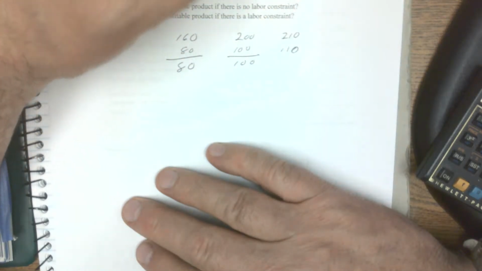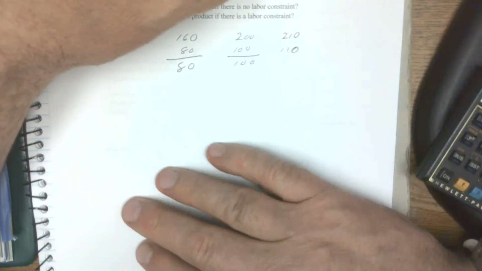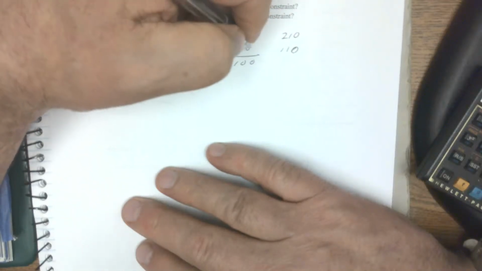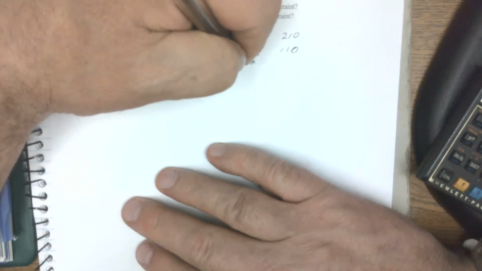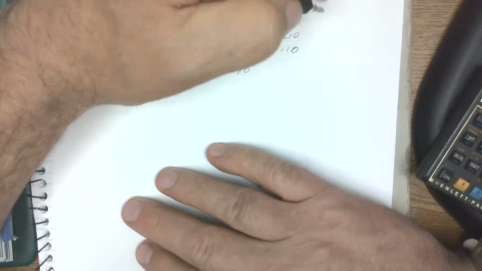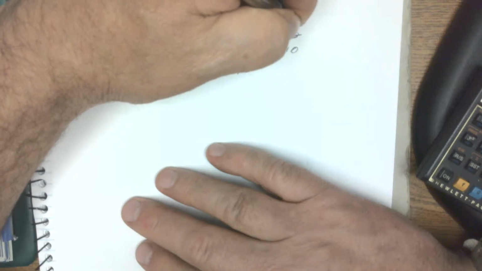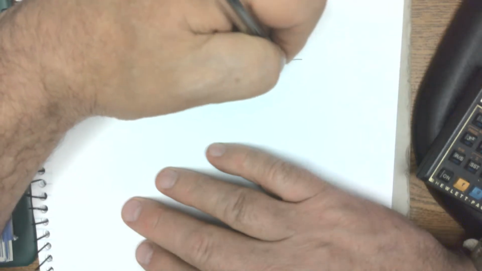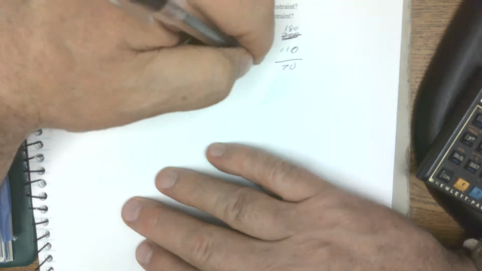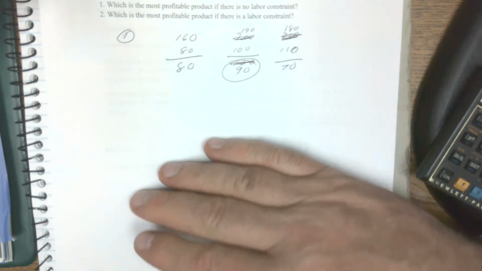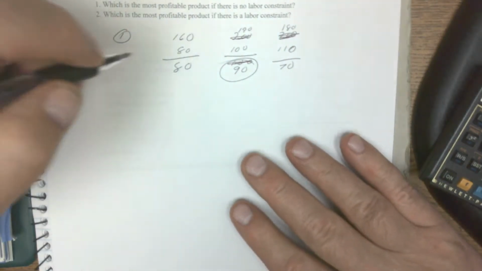Oh, I'm sorry, I did demand. Well, I did the 160, right? Okay, we got 190 here and 100, so that's going to be 90. That's what happens when you get in a hurry. 180 is the selling price here, so it's 70. So the most profitable one if labor is no constraint is Y, the second one.